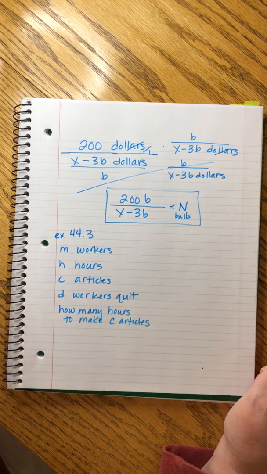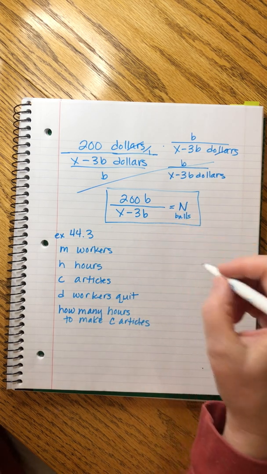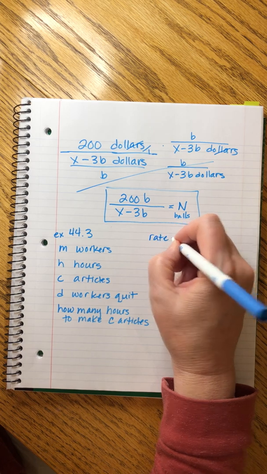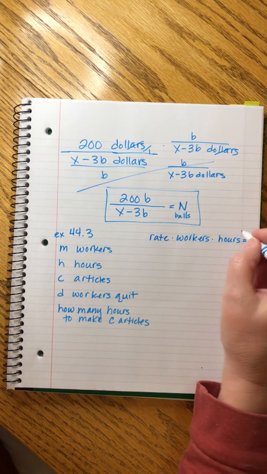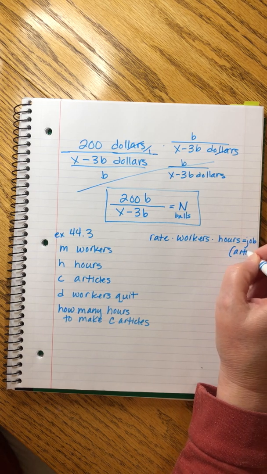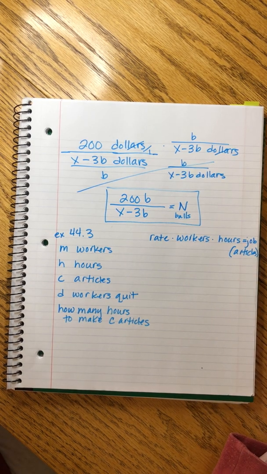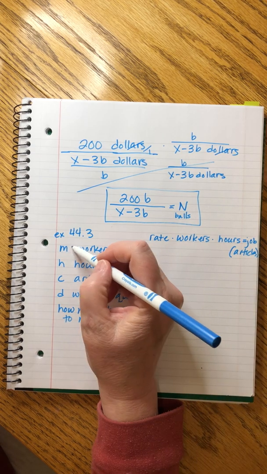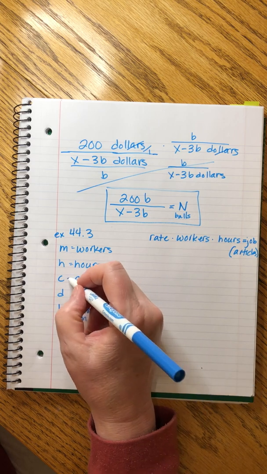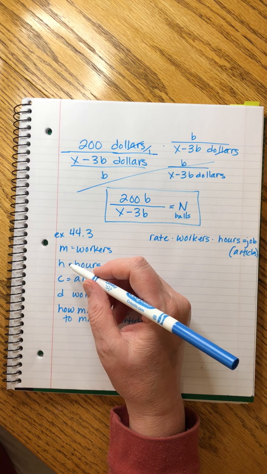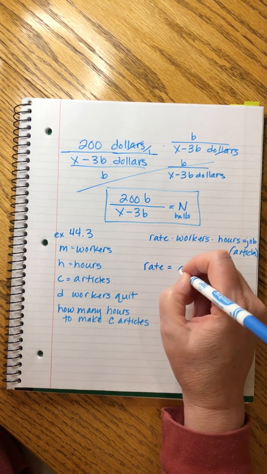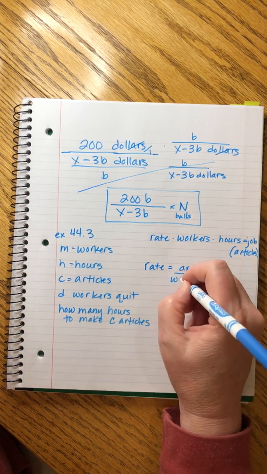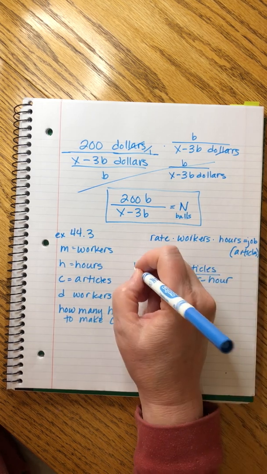Okay, just jotting notes to myself so I'll know what I'm doing. All right, this problem is one of our rate times workers times hours equals, in the past we've said job, but this can also be the articles. So we need to figure out what our rate is. We know how many workers we have. We know how many hours we have. We know what our job is, right? Our job is equal to C. So all we need is a rate. And that would be the number of articles, it'll be the articles per worker hour. Now, how are you supposed to know that?